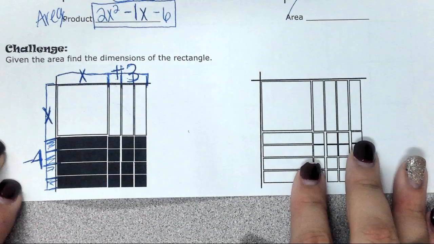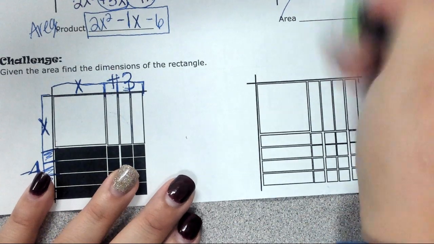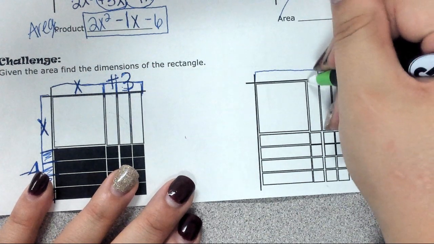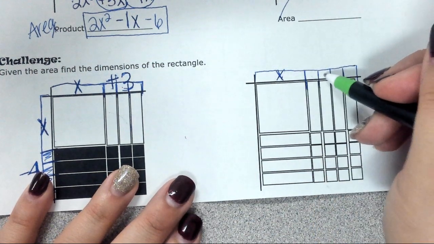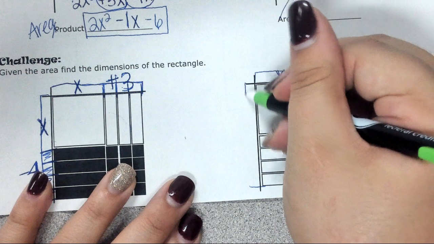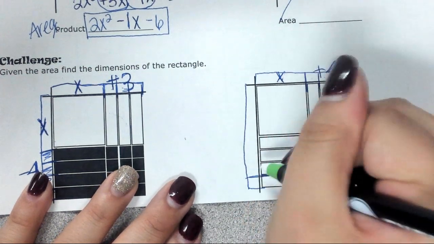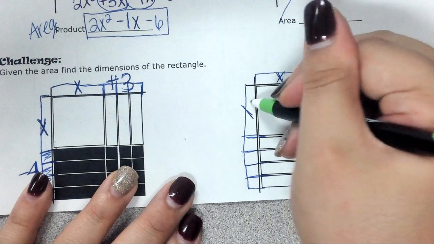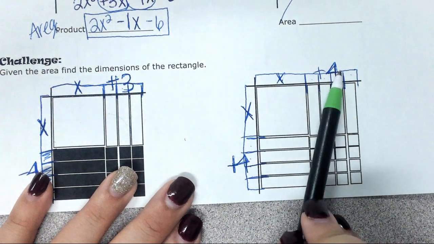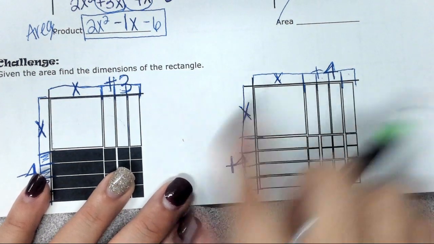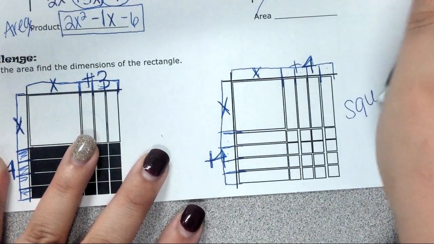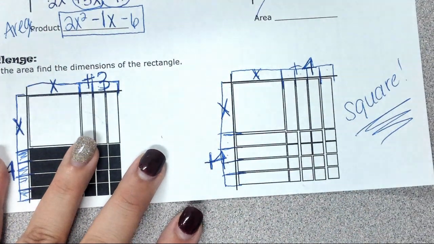All right. For this one, again, draw your outline and then fill it anywhere there's a gap. So I have an x and there's 1, 2, 3, 4, so plus 4. And then over here, fill in the gaps. I have an x, 1, 2, 3, 4, so plus 4. So my length is x plus 4 and my width is x plus 4. What does that mean? If the length and the width are the same, what does that make this shape actually? It's a square.